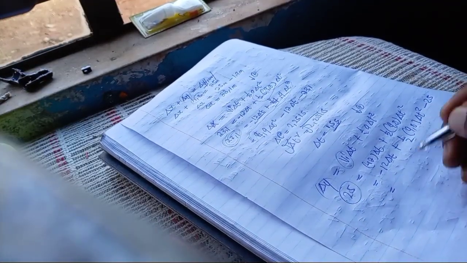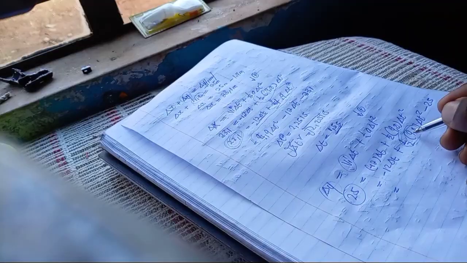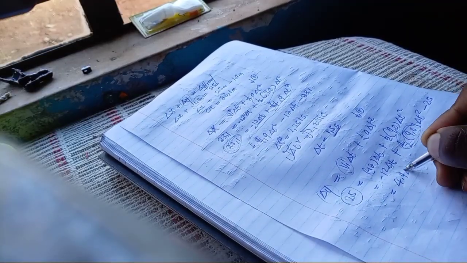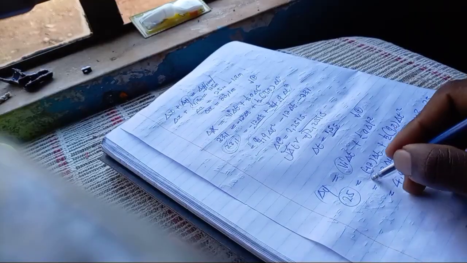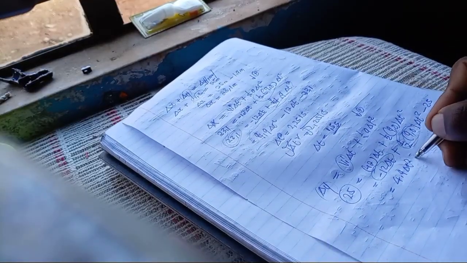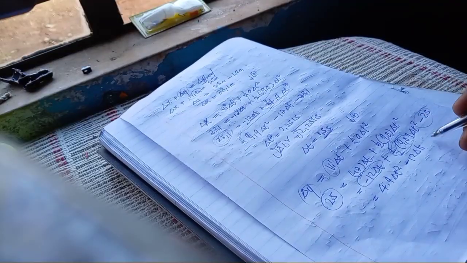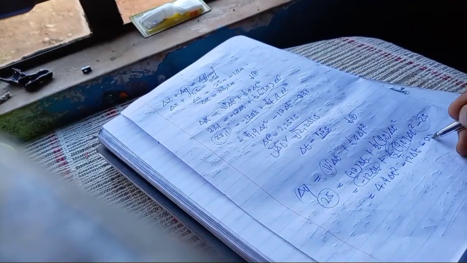So I'm going to be putting these numbers in order. It's going to be equal to, if you put this on the calculator, 4.9 change in time squared, minus 12 change in time, minus 25.